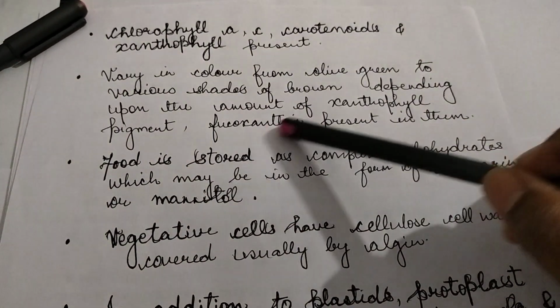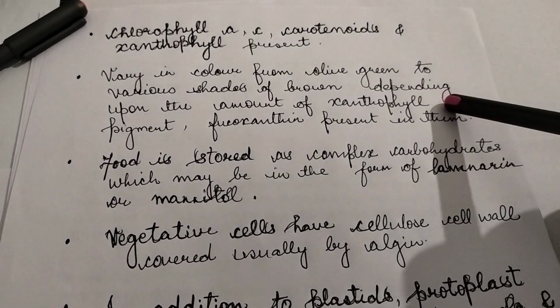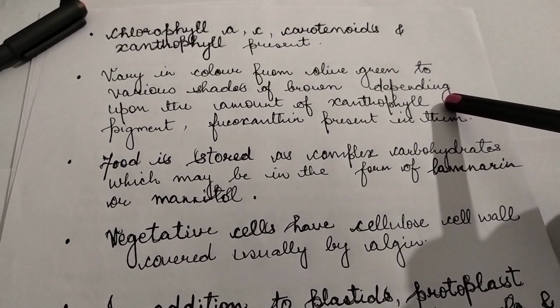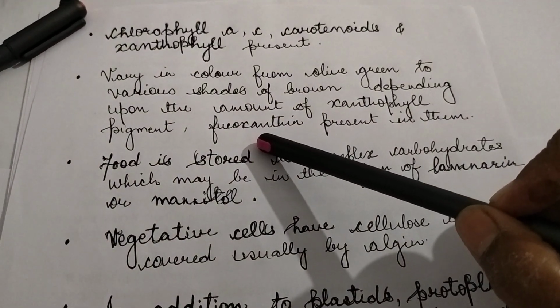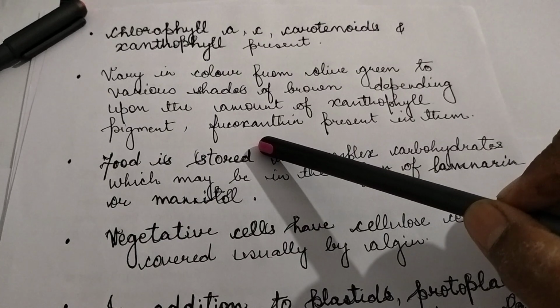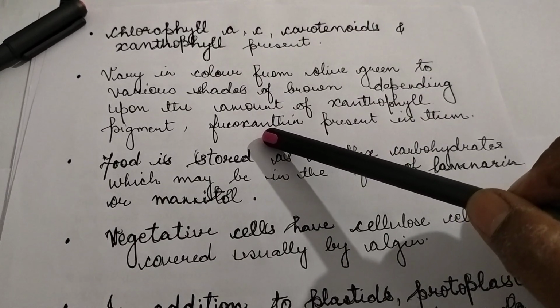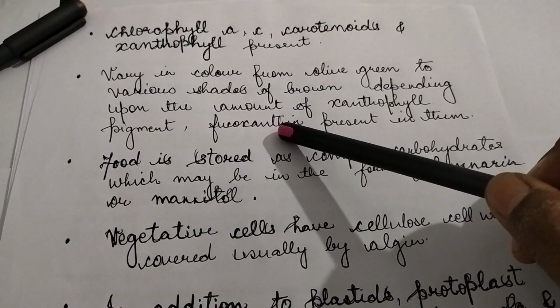They vary in color from olive green to various shades of brown. How? Depending upon the amount of xanthophyll pigment, that is fucoxanthin, in them. Alright, so because of this pigment they are brown in color, various shades of brown, and they are commonly called brown algae.